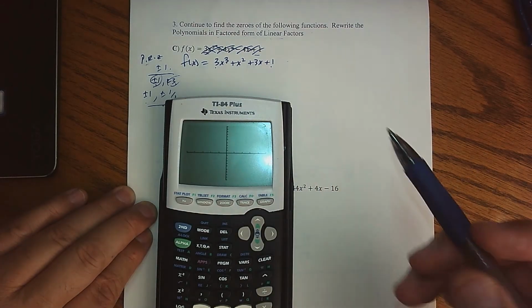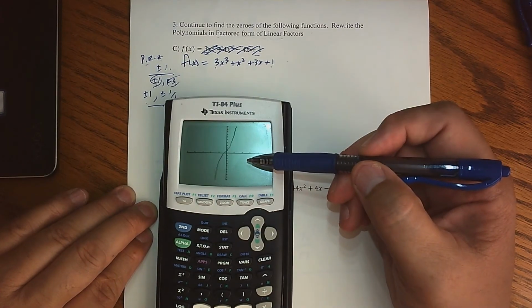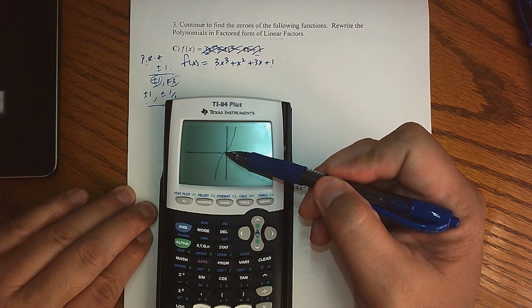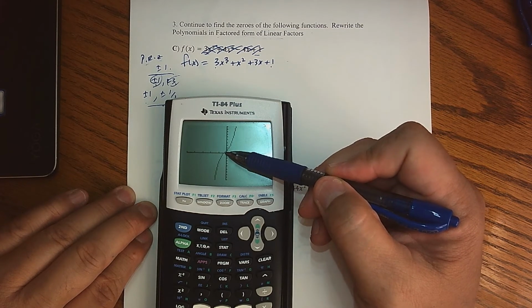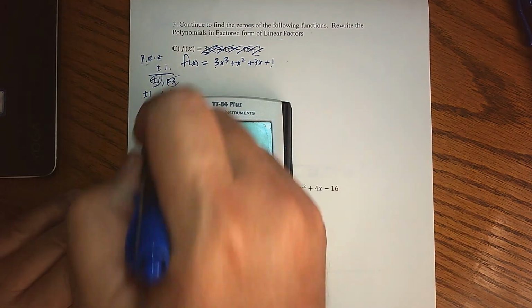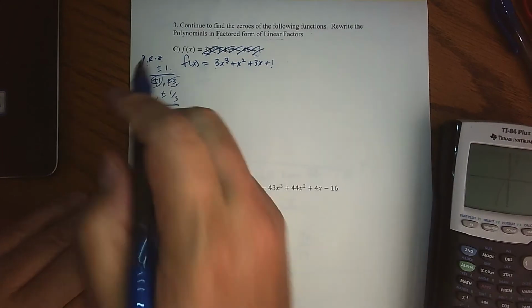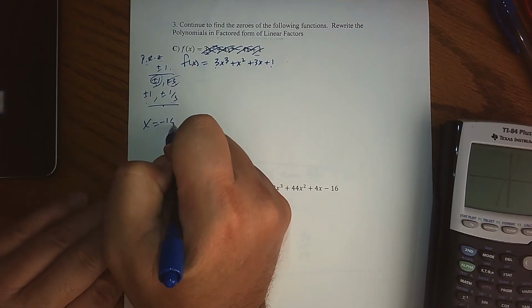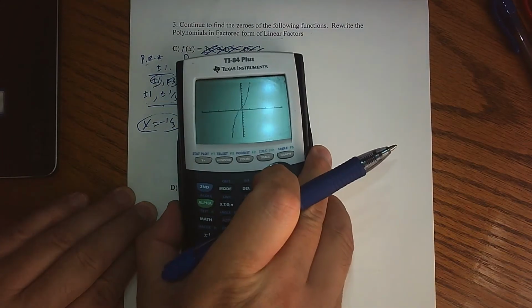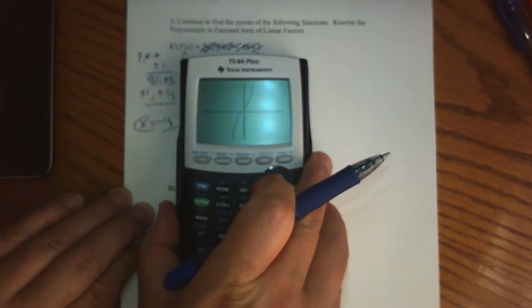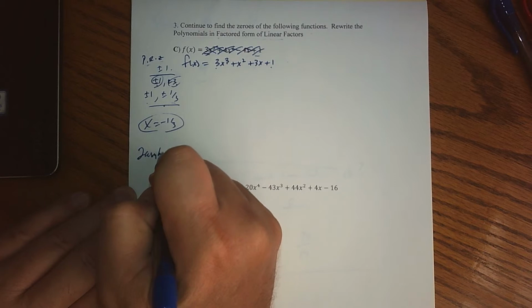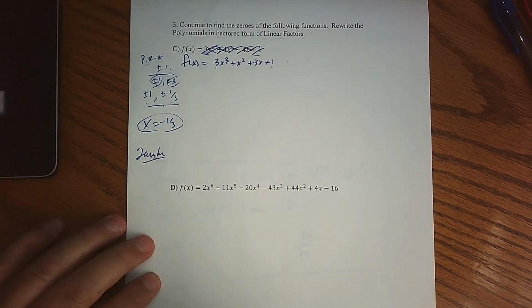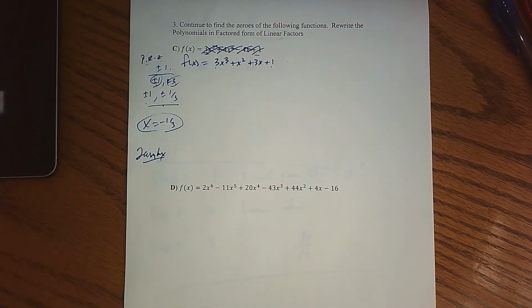So when I go graph this, we'll notice that it's crossing the x-axis, right? It looks like it's only crossing one time. And so that basically tells us two things. One, this looks a lot like it's negative 1/3, so that's on my list of possibilities. So x equals negative 1/3 looks like the rational zero. And then since it doesn't seem to be crossing the x-axis anymore, that means that we do in fact have two complex zeros here, right? Because I do not see where they're crossing the x-axis. So they're not real, they're complex.